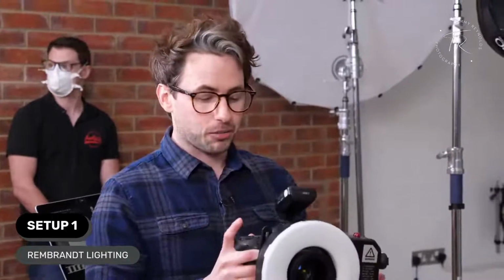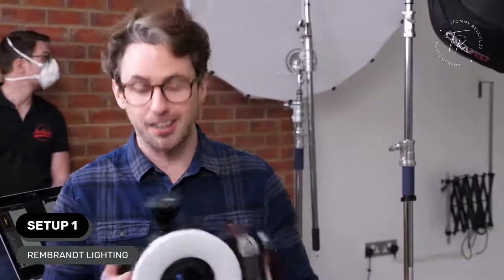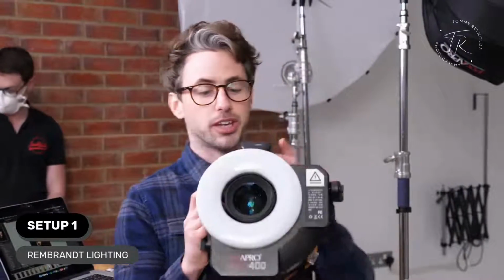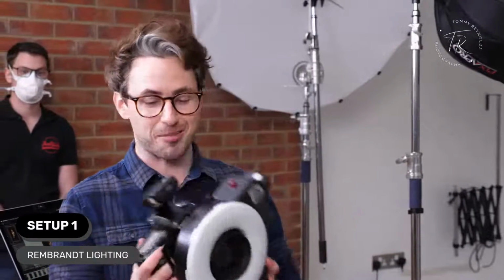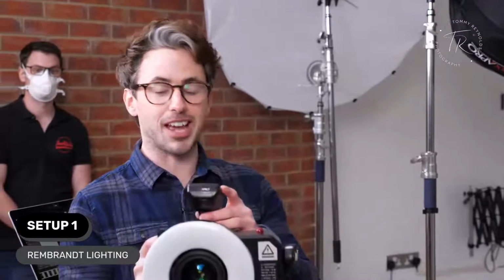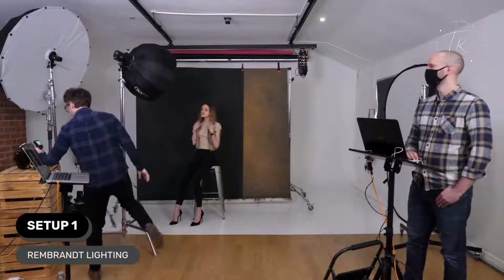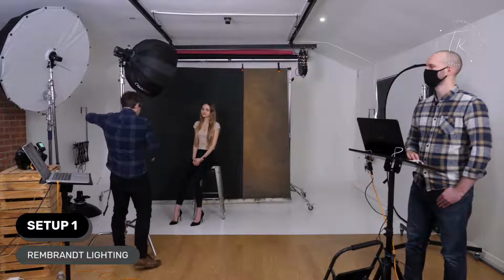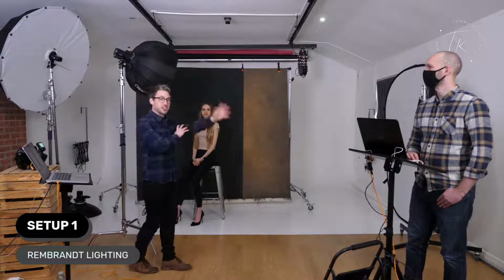So my settings, I'm at 1/60th of a second at f6.3 at ISO 200. I'm using a 50mm Sigma Art lens, and I'm using a 5D Mark III. It's my go-to. I've had it for years, and the trigger is an ST4. All right, let's take a shot and see what we're getting. So I've got Dan over to my left. He's going to be helping us out today, and he's going to make sure all of these setups run smoothly.